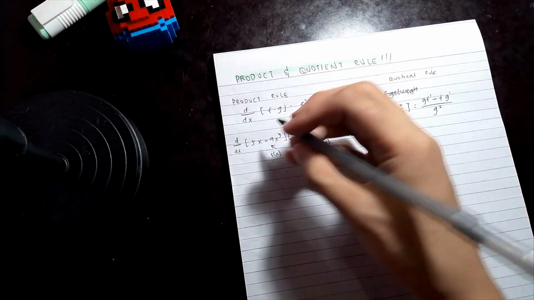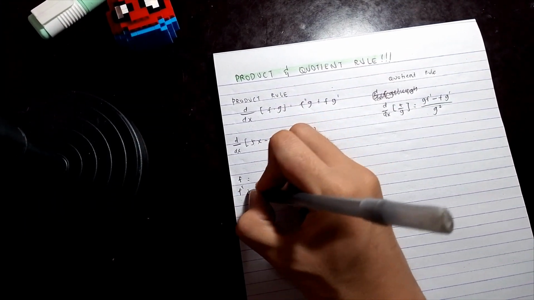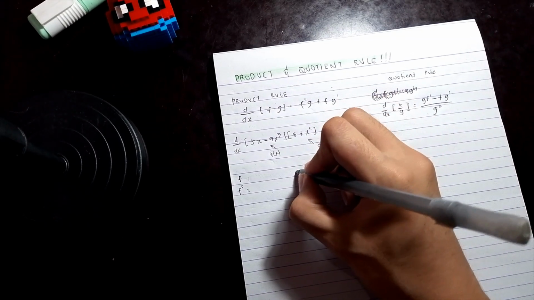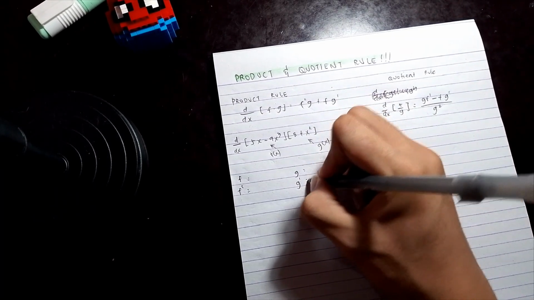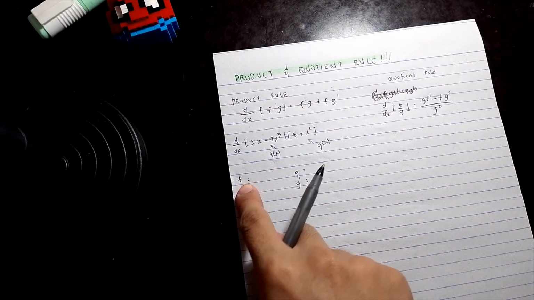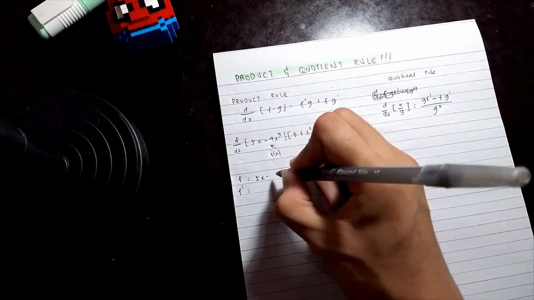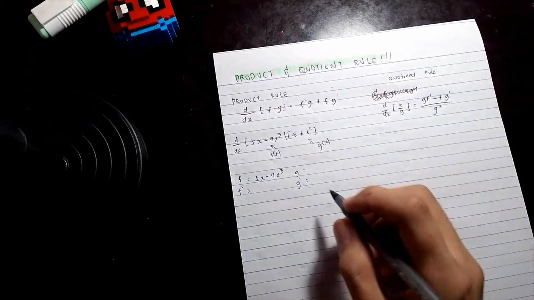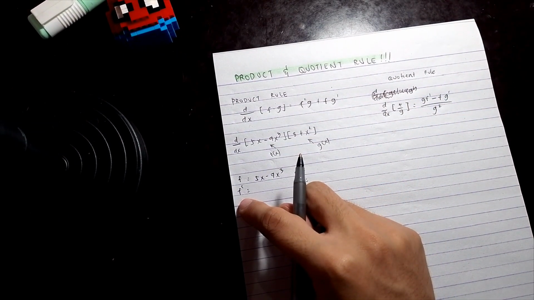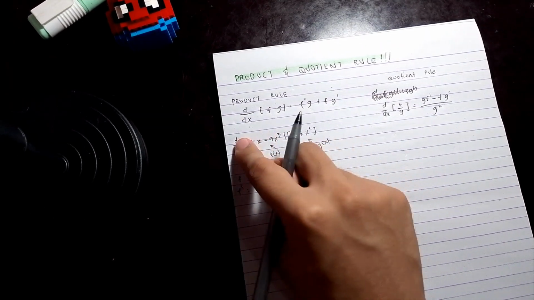Following the formula, let's first tally the primes and the functions. Our f is 5x minus 9x cubed. Now, our f prime is the derivative of this.